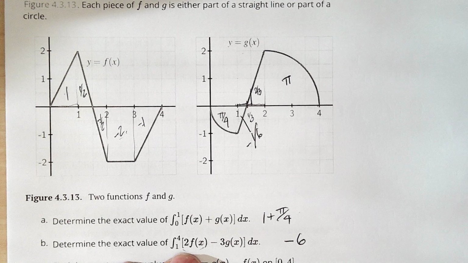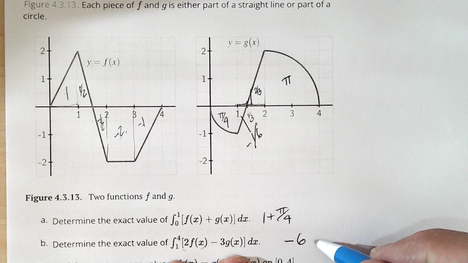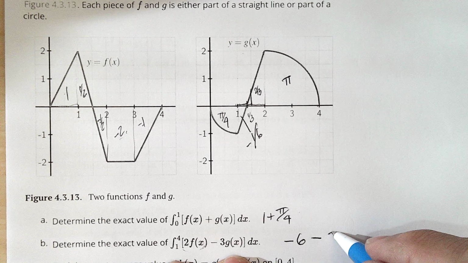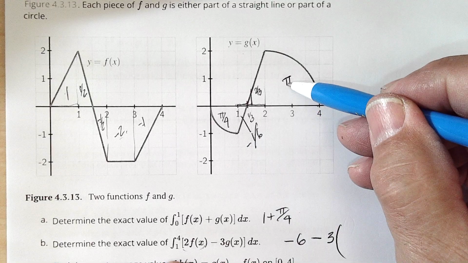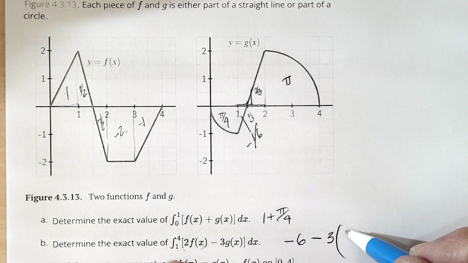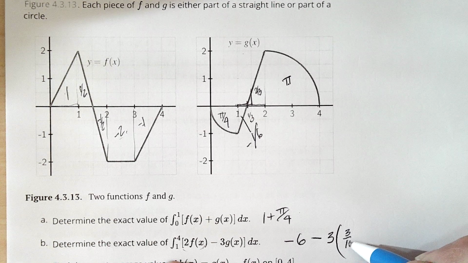So the area under this one is negative 6, and then we got to subtract 3 times pi minus pi over 4 is 3 pi over 4.